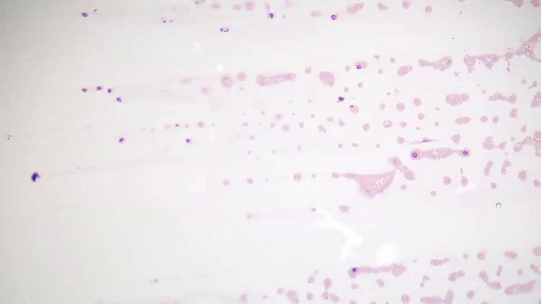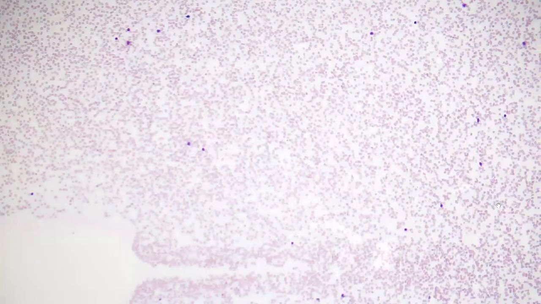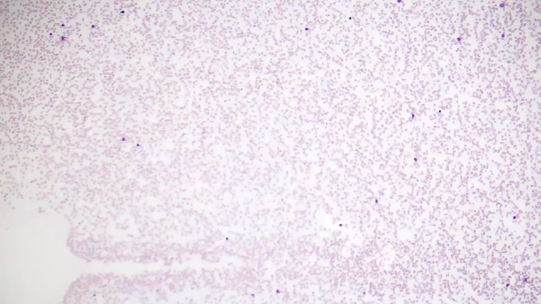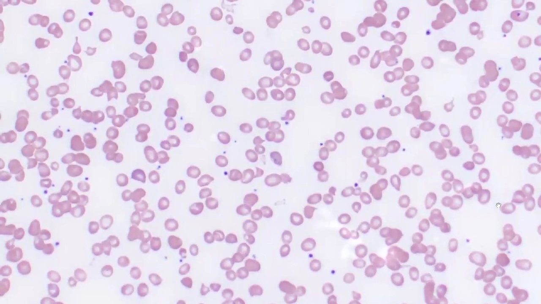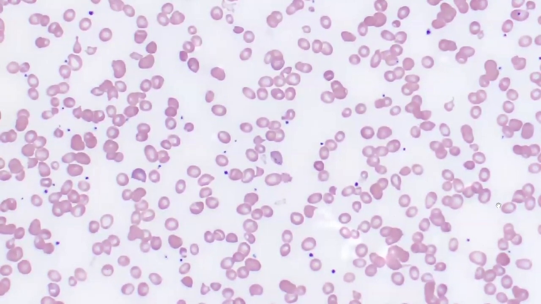Let's talk about a few features of macrocytic anemia. Here at the feathered edge, we just make sure that we're not missing anything. Then we find our zonal morphology by going 10x fields in, and we'll go a little further to higher power. It's very difficult to determine red cell size based on microscopic morphology features alone.